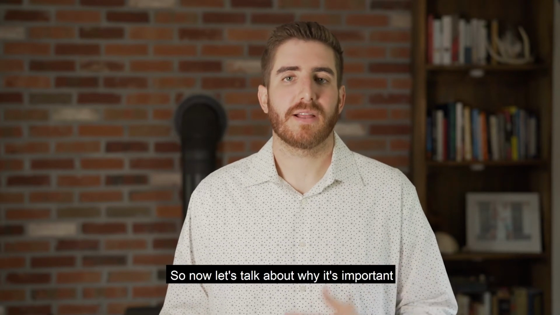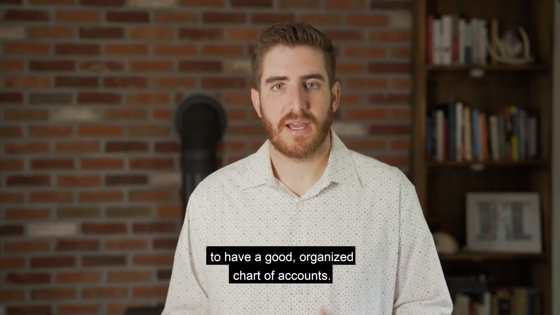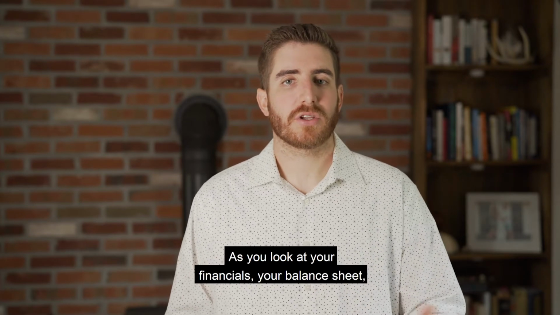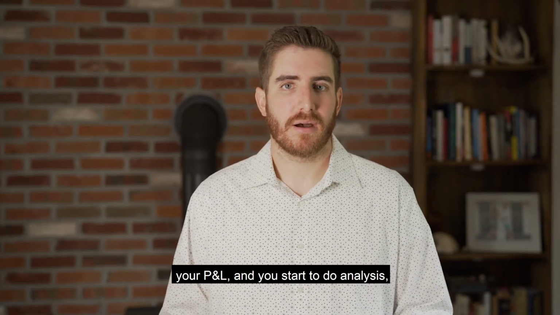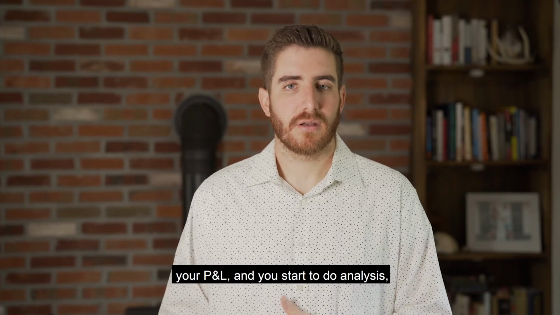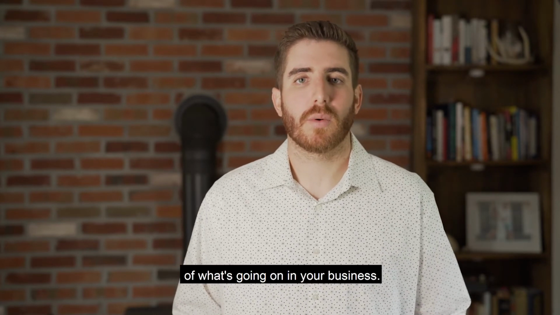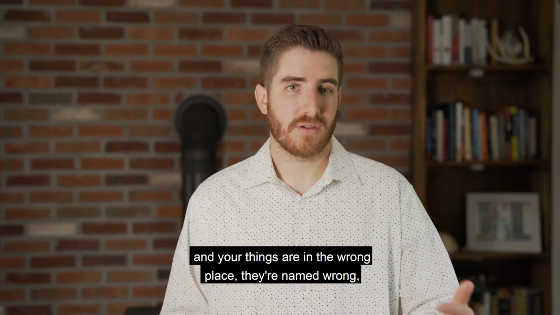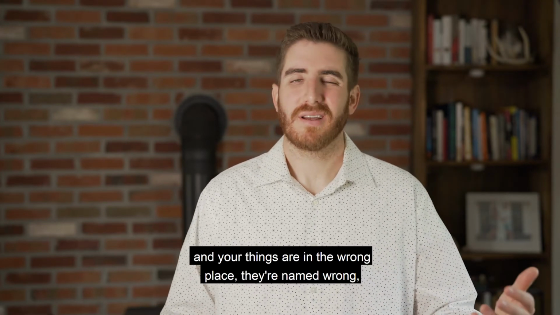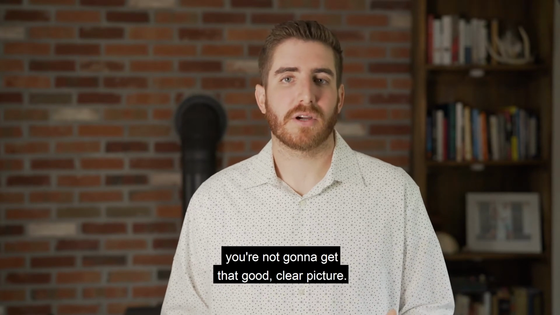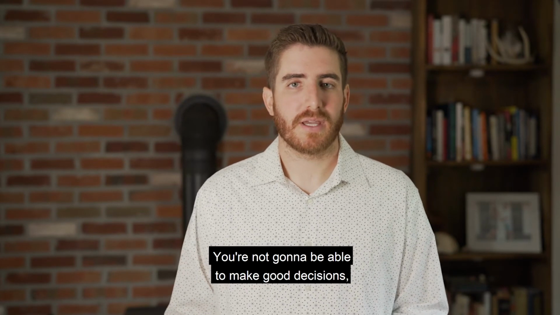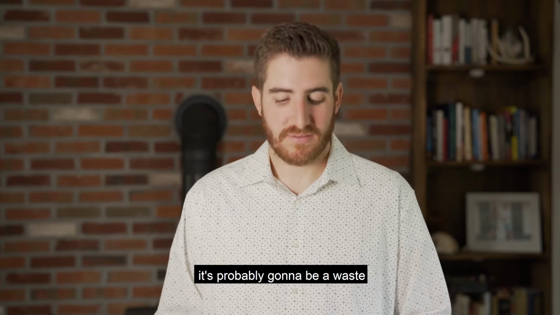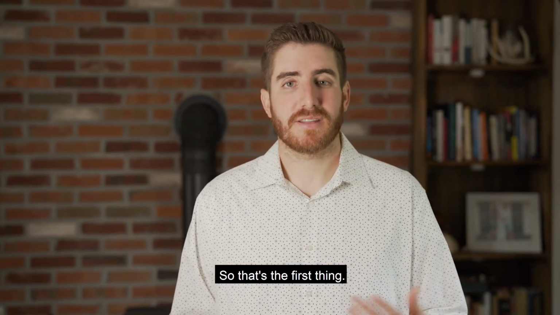So now let's talk about why it's important to have a good, organized chart of accounts. As you look at your financials, your balance sheet, your P&L, and you start to do analysis, you want to get a clear picture of what's going on in your business. If your chart of accounts is all over the place, things are in the wrong place, they're named wrong, you're not going to get that good, clear picture. You're not going to be able to make good decisions. And then any analysis that you do is probably going to be a waste because things aren't in the right spots. So that's the first thing.